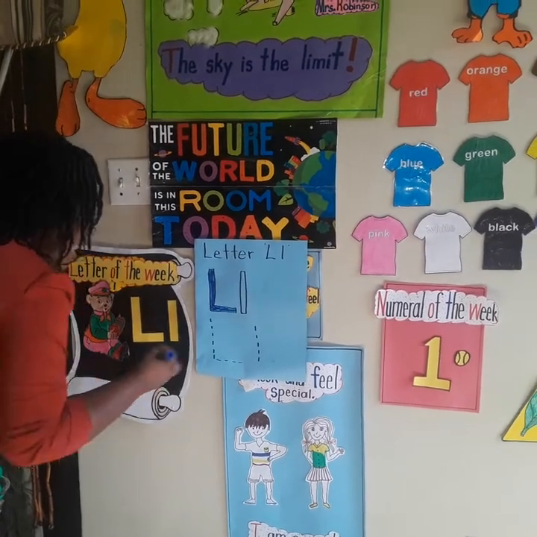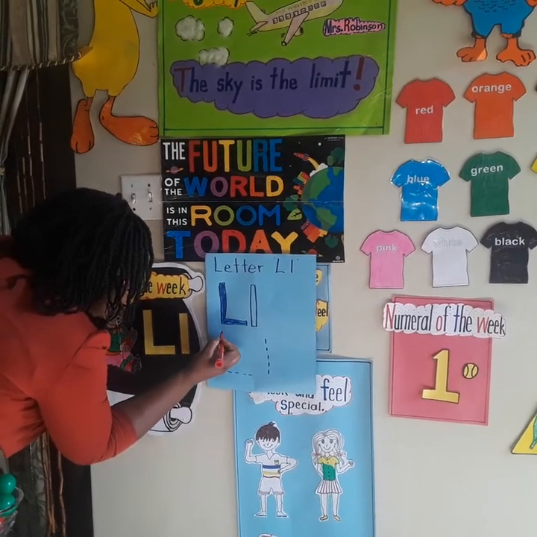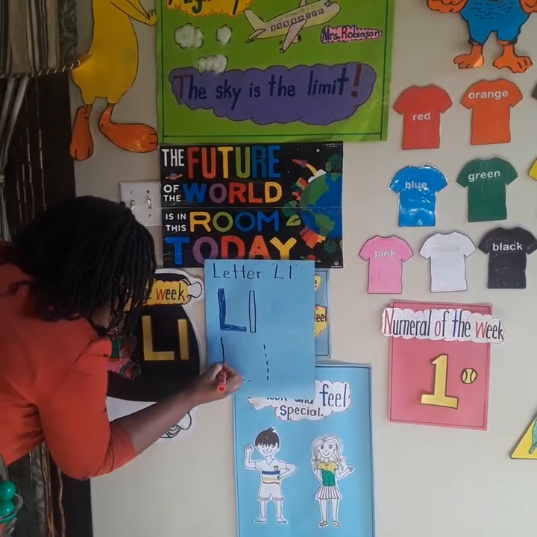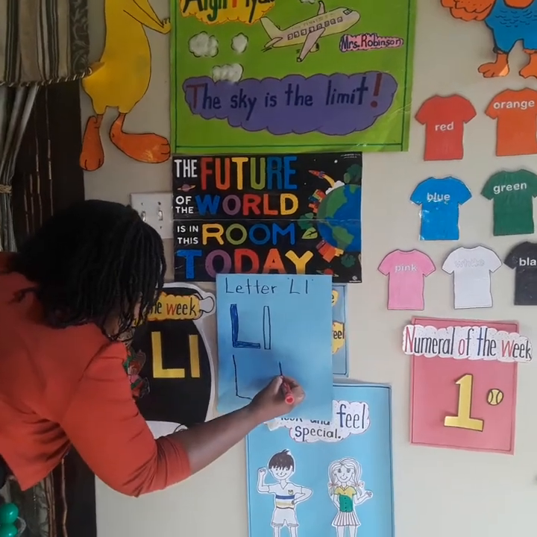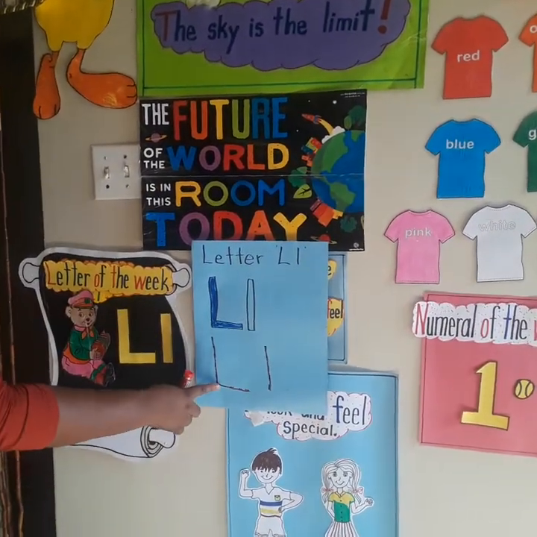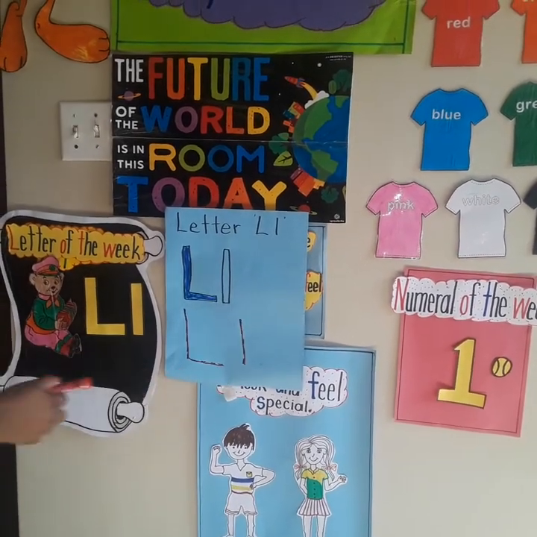Alright. And for the others, we're going to trace the L. So you're going to follow the dots. Follow the dots. Let's go. Uppercase L and lowercase L.